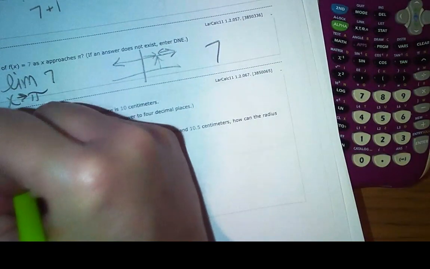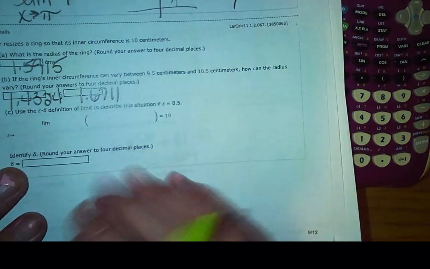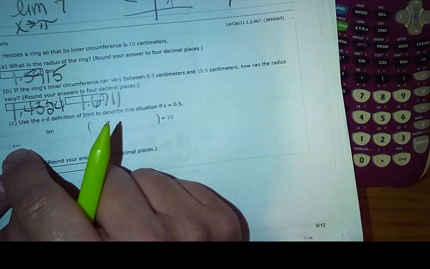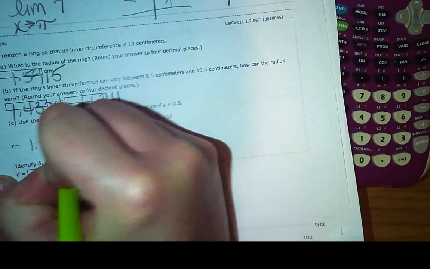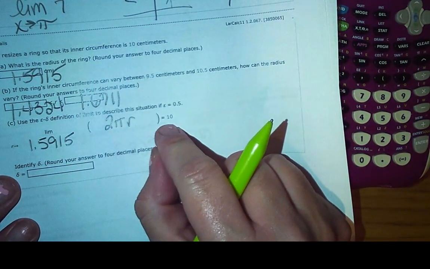all the way up to 1.6711, whereas my target radius was 1.5915. Now set this up. Use an epsilon-delta definition to describe this situation if your epsilon is 0.5. We've already done it: the limit as your radius approaches your exact target of 1.5915 of your formula, 2 pi r, should generate a 10.